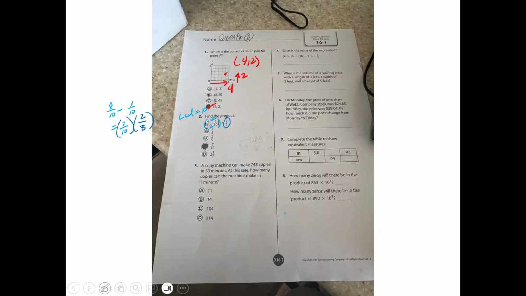First things first, do you see anything top and bottom that you can cancel or reduce? Those two, what can I reduce that to? 5 on the bottom, 1 on top, 1/5, okay? You have to do it that way. So then what's your answer? There you go. Okay, number 3.